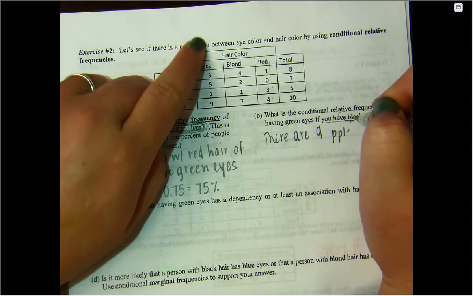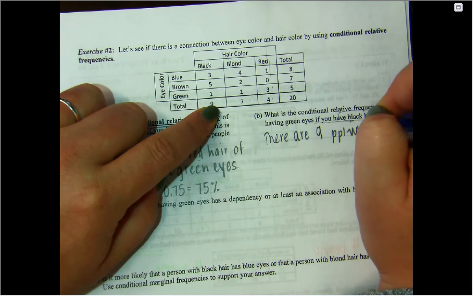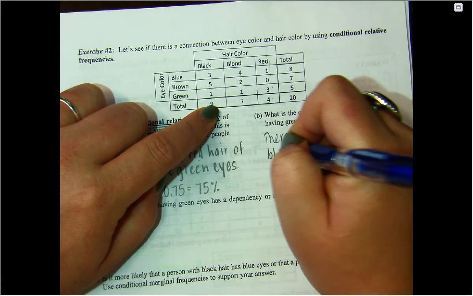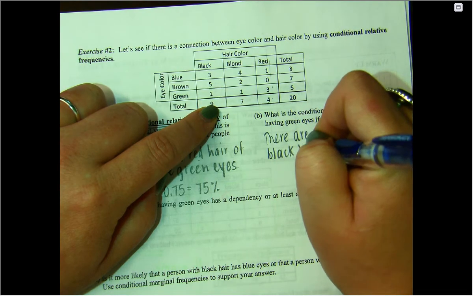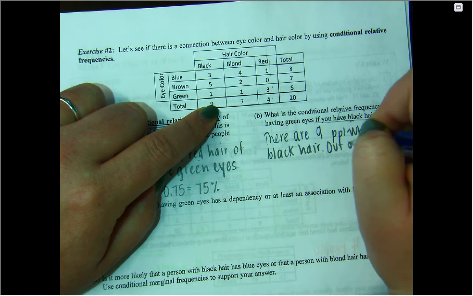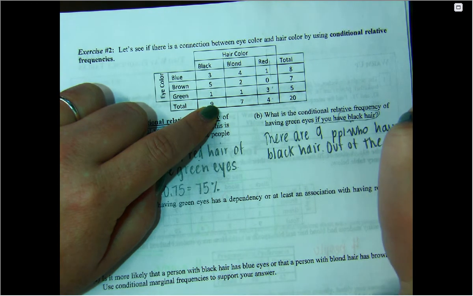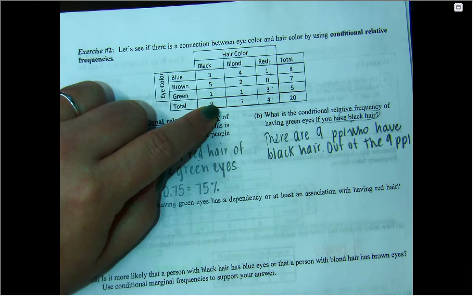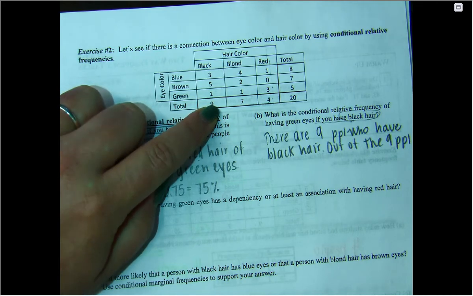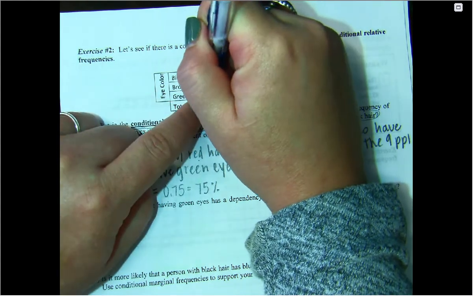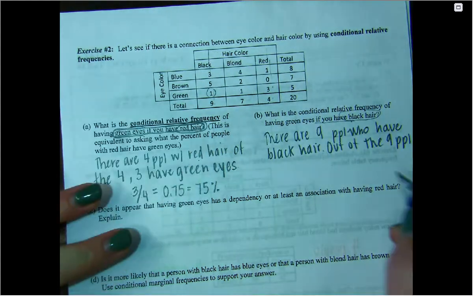Black hair. Go down, there's 9 people who have black hair. Out of the 9 people, how many have green eyes? Okay, so here's my black hair, here's my green eyes. Okay, well, only 1.